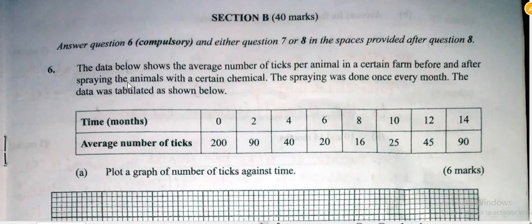Question 6. The data below shows the average number of ticks per animal in a certain farm before and after spraying the animals with a certain chemical. The spraying was done once every month. The data was tabulated as shown below. Time in months: 0, 2, 4, 6, 8, 10, 12, 14. Average number of ticks: 200, 90, 40, 20, 16, 25, 40, 45.